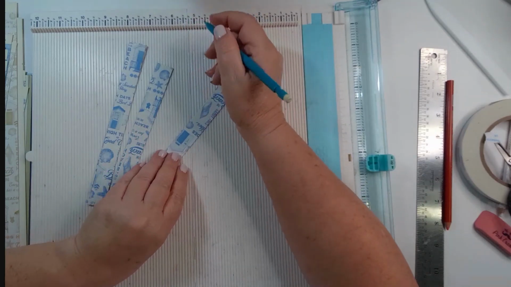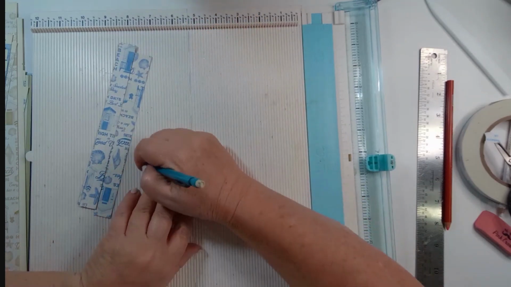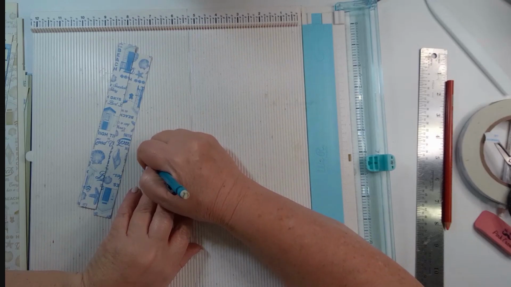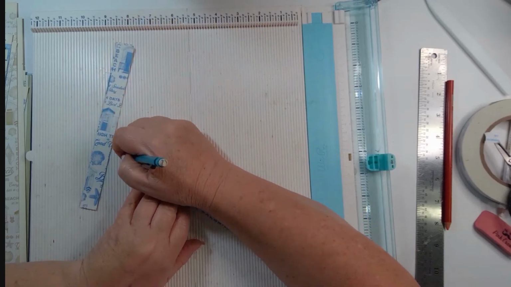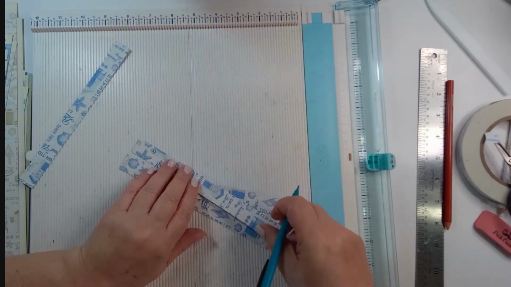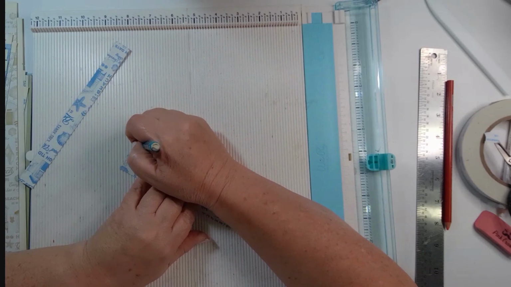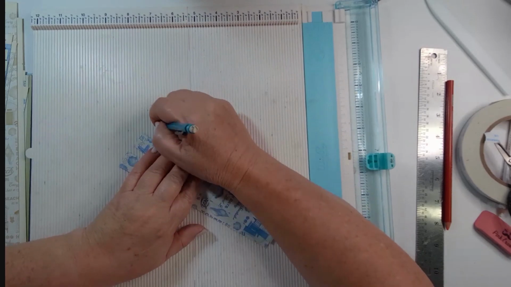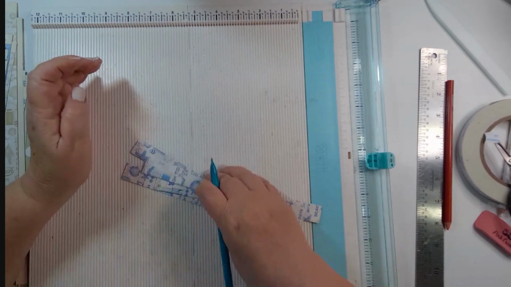Okay, so this will be B17-1, -2, and B18-1 and B18-2.